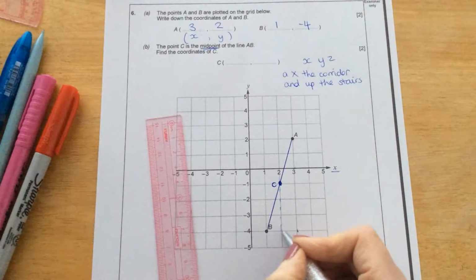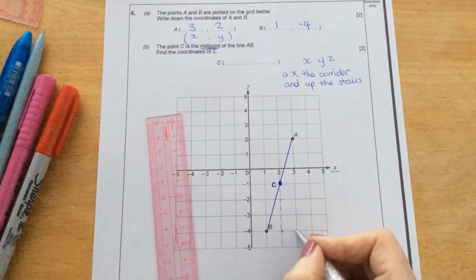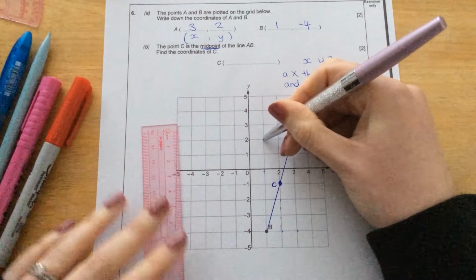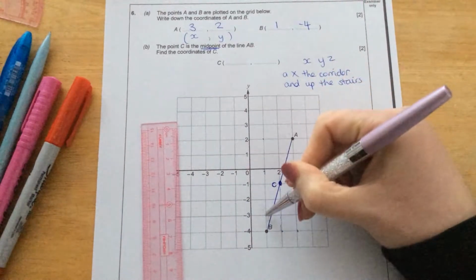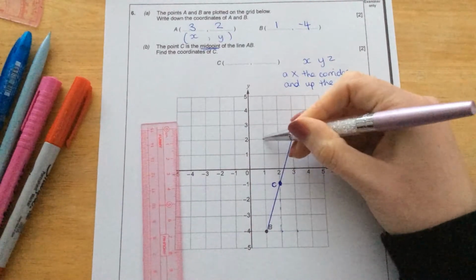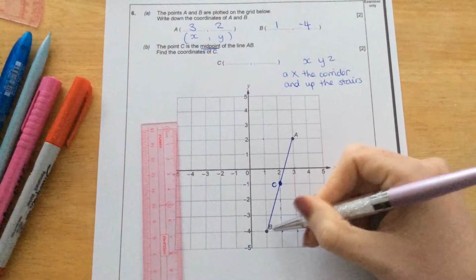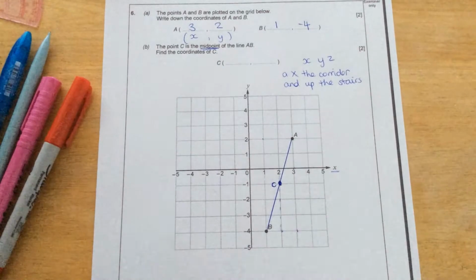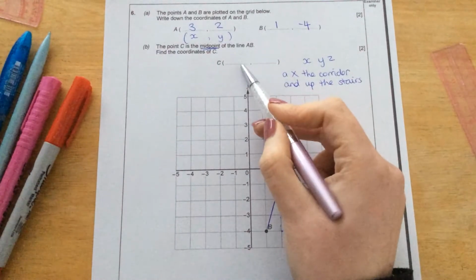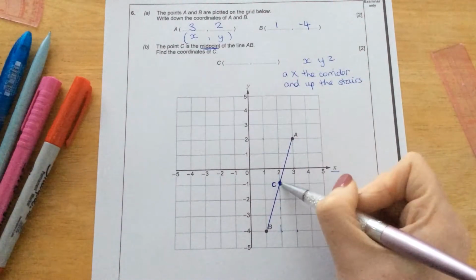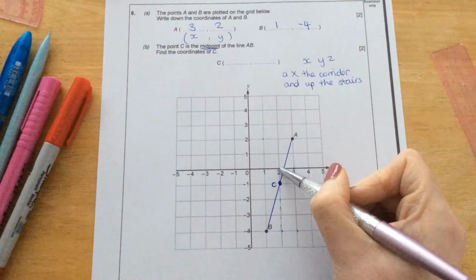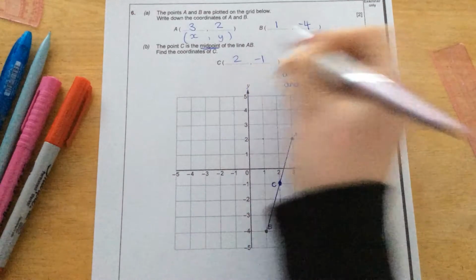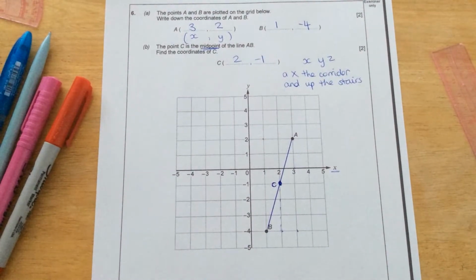So it's halfway across, it's 1 across instead of 2 across, and it's actually halfway up. If I was to go up, I'd have 1, 2, 3, 4, 5, 6 squares up, while C is 1, 2, 3 squares up. So C is exactly halfway. And I need to write the coordinates of that. So that would be 2 on the x-axis and -1 on the y-axis.